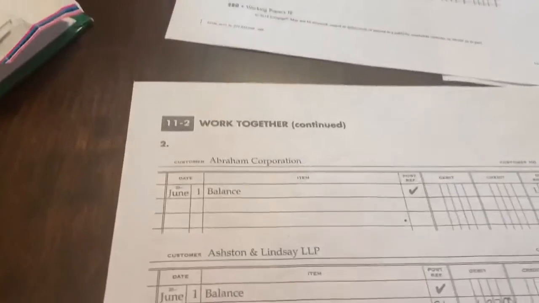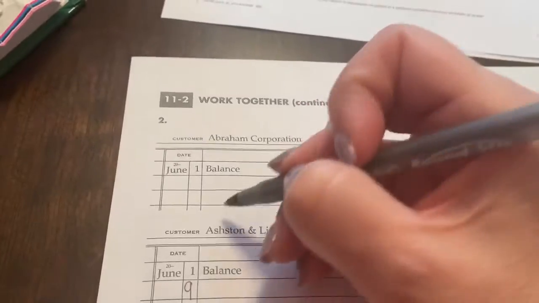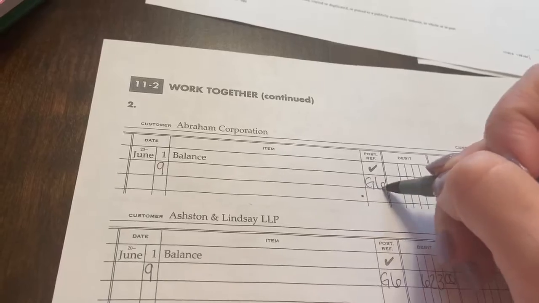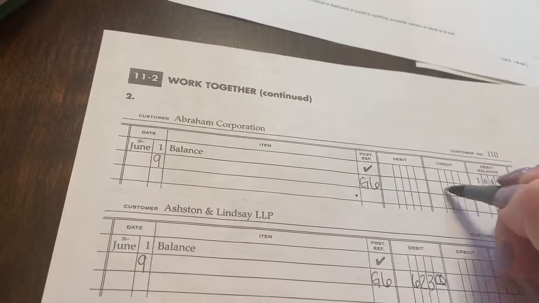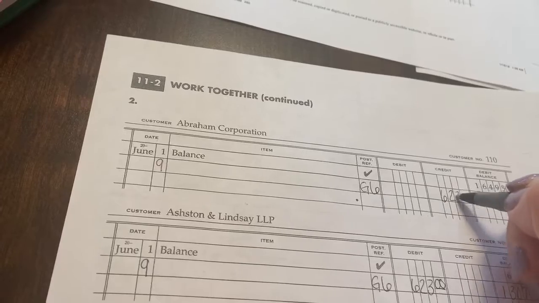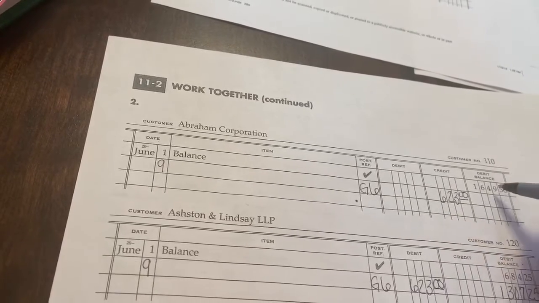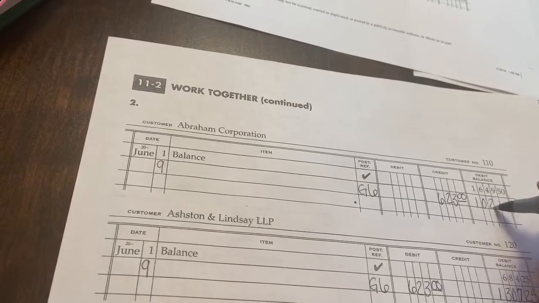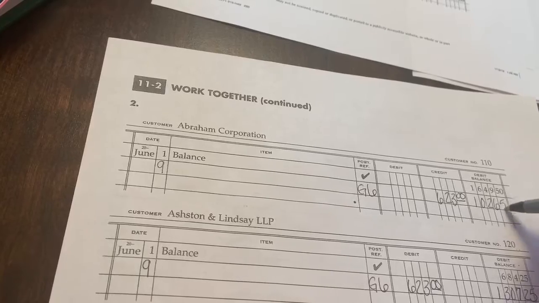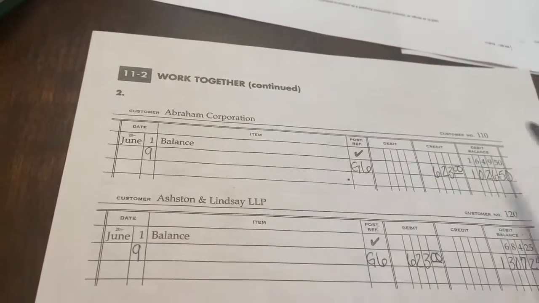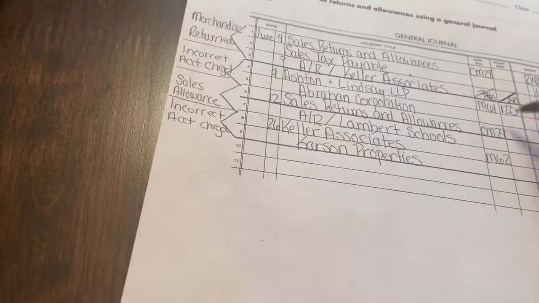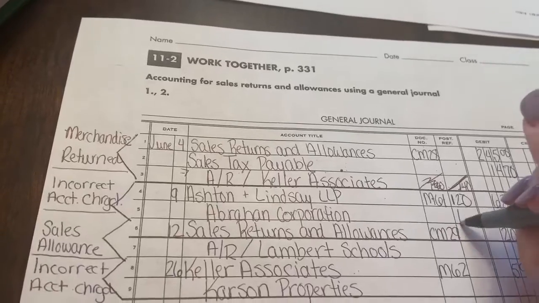Now we have Abraham Corporation. That is June 9th. I'm looking at my book. It was G6. I had a credit for $623. I'm going to subtract that from my debit balance. I'm going to get $1,206.50. Okay, I'm going to take that customer number of 110 and put it right here in my post ref column.